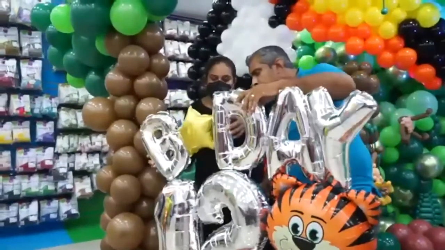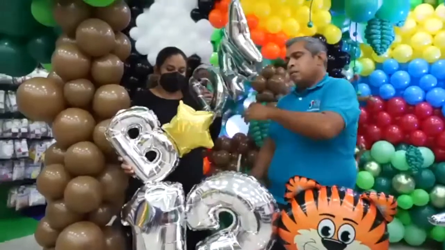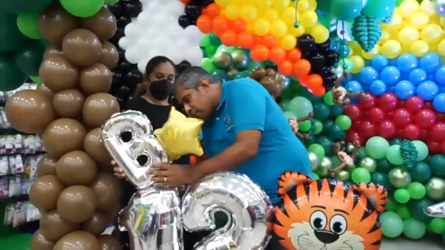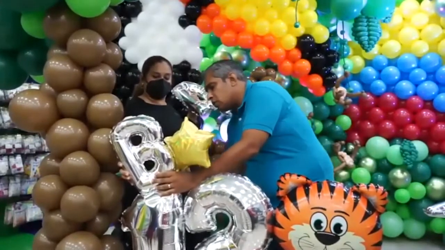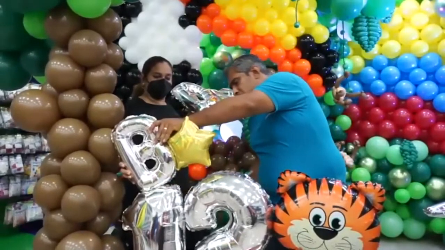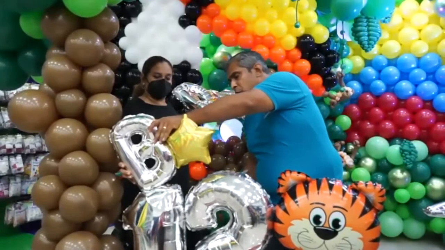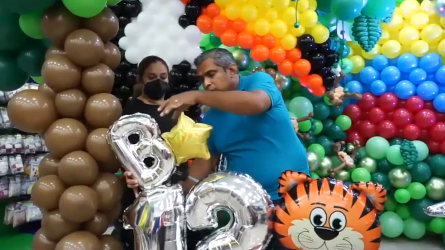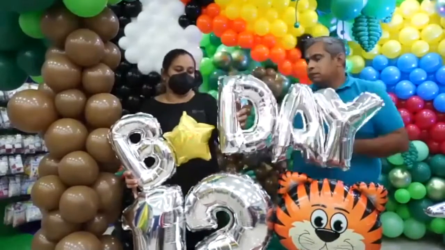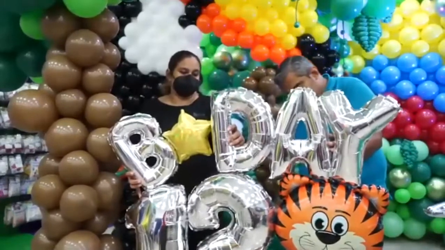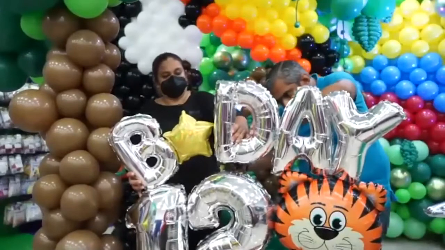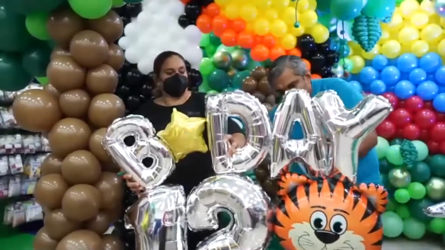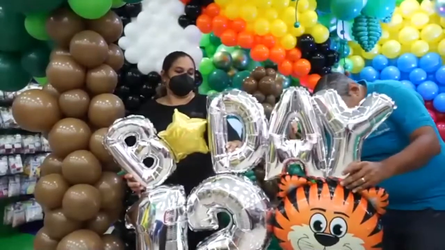Now I'm gonna do the same with the word day. Remember, he is using a low temperature glue gun. Now I'm also gonna glue on the connection points for the star.